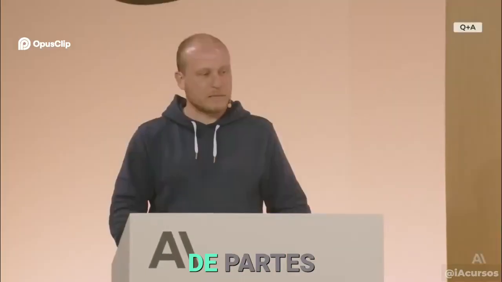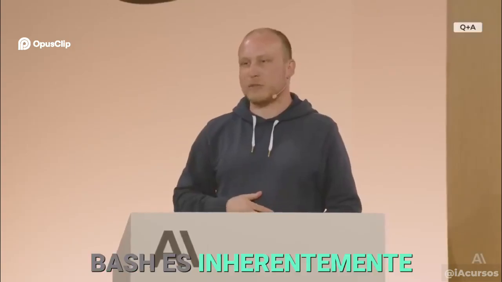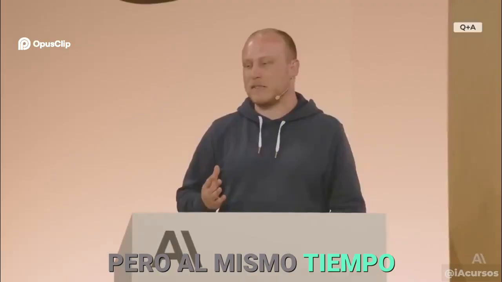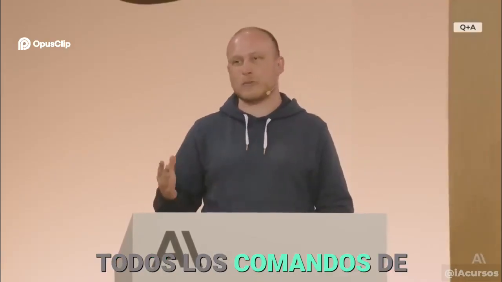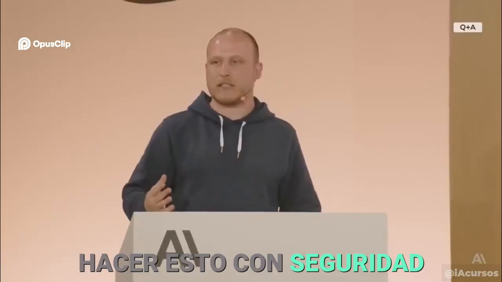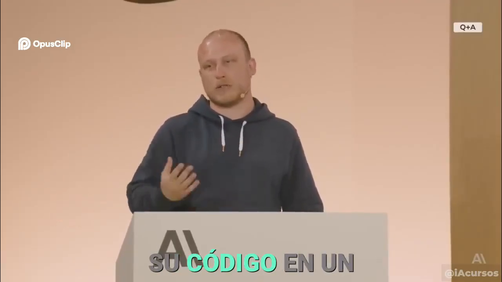I think there's a lot of tricky parts. One part that is especially tricky is the things that we do to make bash commands safe. Bash is inherently pretty dangerous, and it can change system state in unexpected ways. But at the same time, if you have to manually approve every single bash command, it's super annoying as an engineer, and you can't really be productive because you're just constantly approving every command. And just navigating how to do this safely in a way that scales across the different kinds of code bases people have, because not everyone runs their code in a Docker container, was pretty tricky.